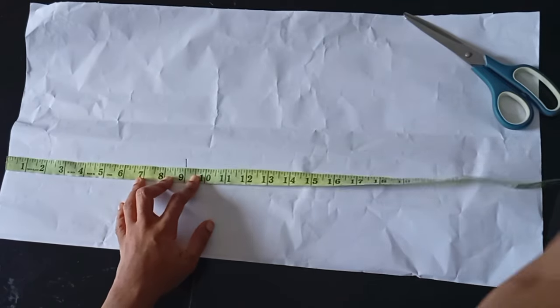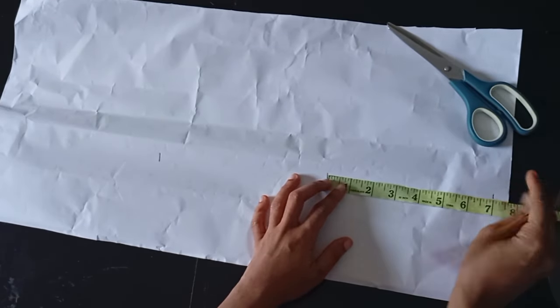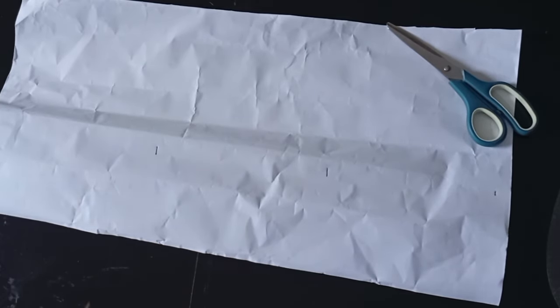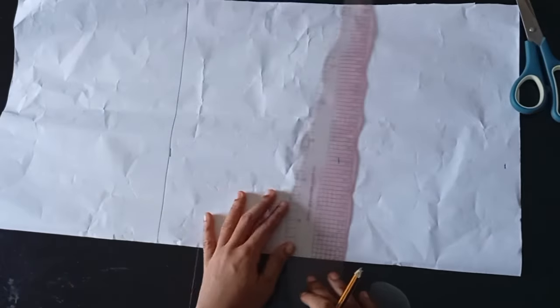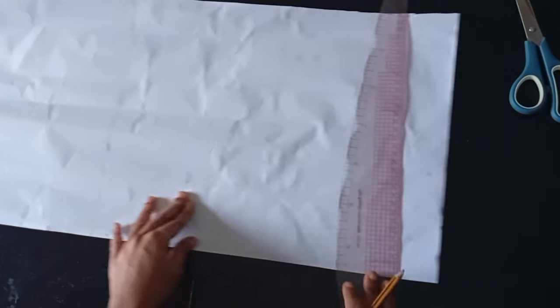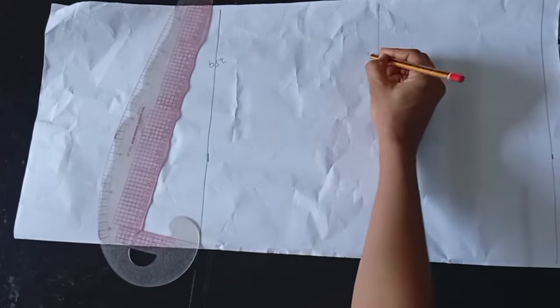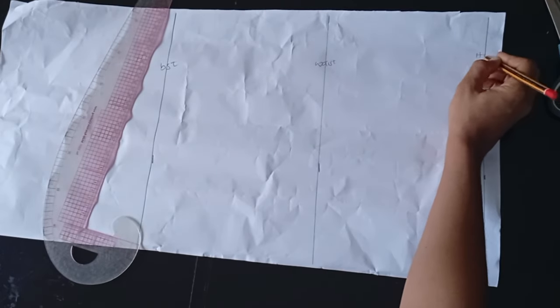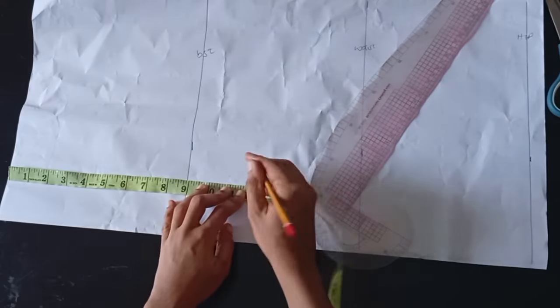Now I'll mark my shoulder to bust, shoulder to waist, and then my blouse length. Now after I'm done marking this, I'm just going to go ahead to place my ruler and draw out a straight line. So after marking this out, we are now going to label it as shoulder to bust, waist and blouse length, which you're going to mark your hip measurement.